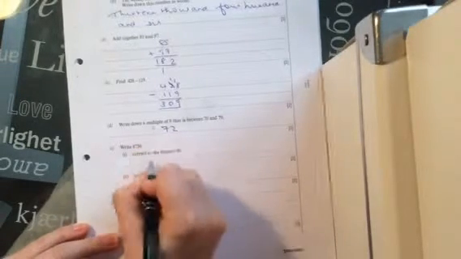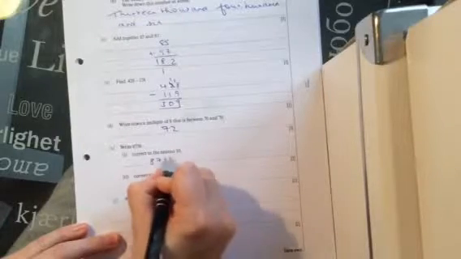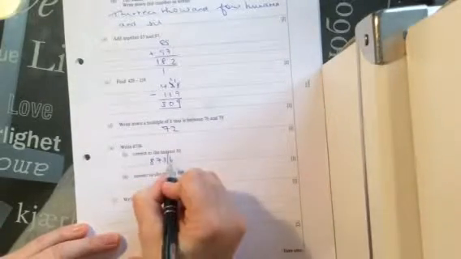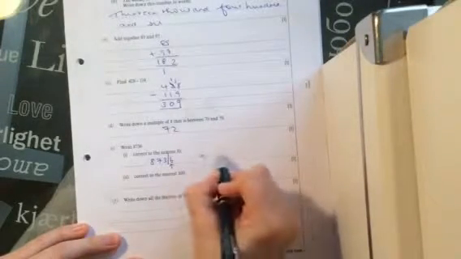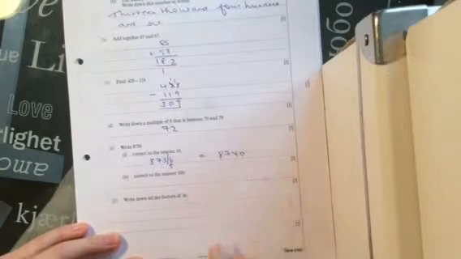For part E, we have to write 8,736 to the nearest 10. So that means we need to cut off after the tens position, which is there. We look at the number after. If that number is 5 or bigger, it tells us to round up. So the final answer would be 8,740.